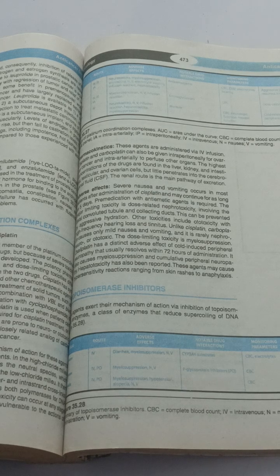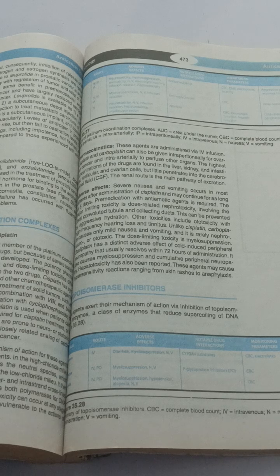While the mechanism of action of carboplatinum is just similar to cisplatin, its administration is by the IV or intraperitoneal route, and the adverse effects are mostly the same, except for myelosuppression.